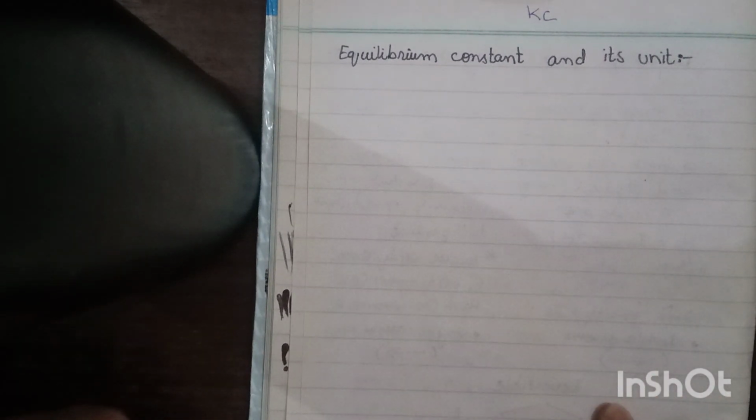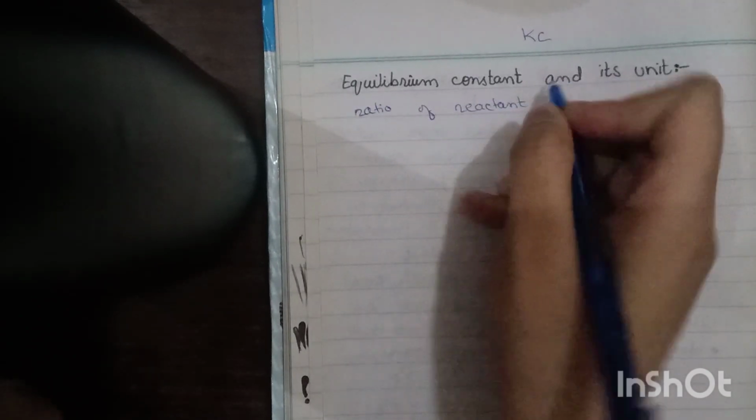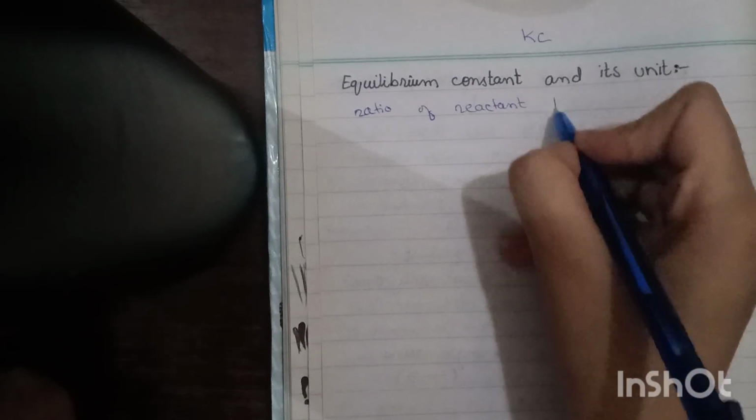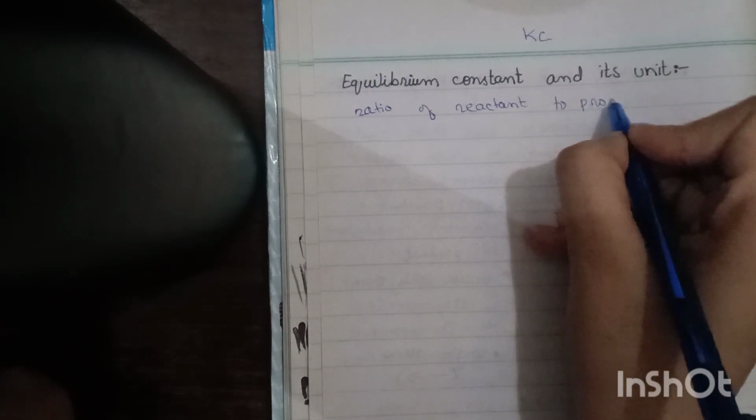First of all, the equilibrium constant figures out the ratio of reactant and product. What does the constant do? Sorry, this will come here and this will be here.